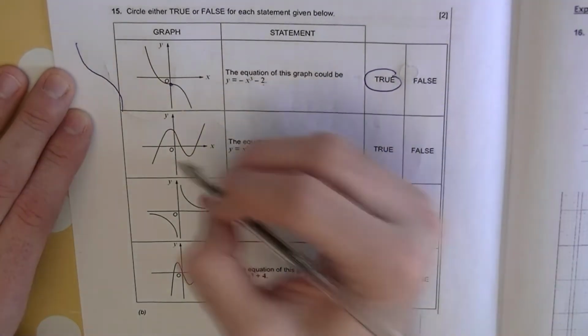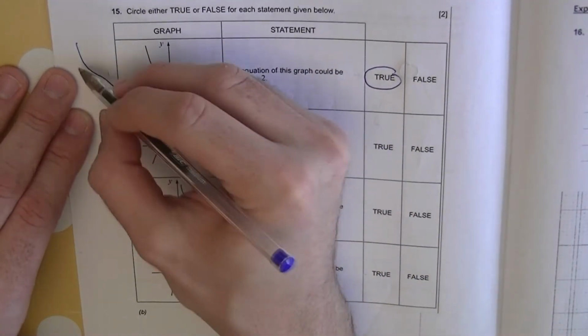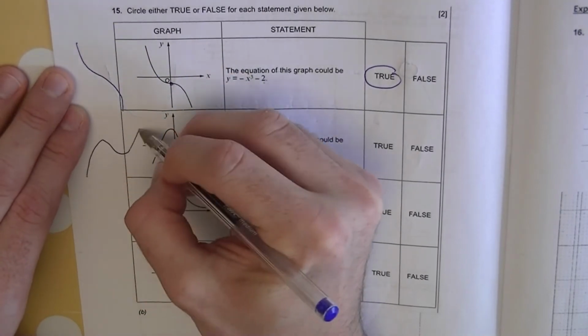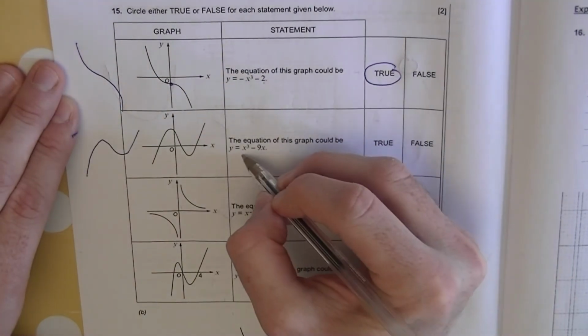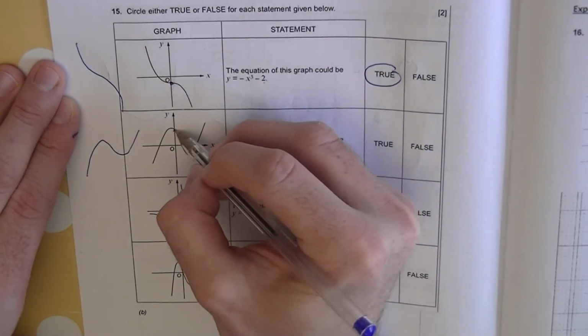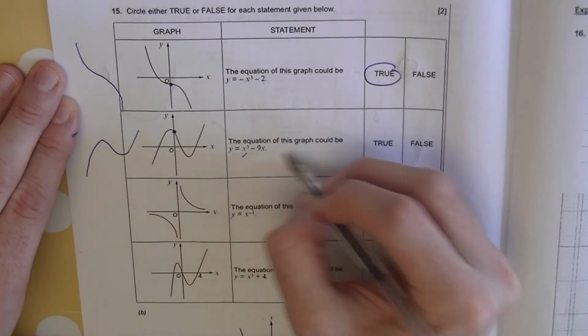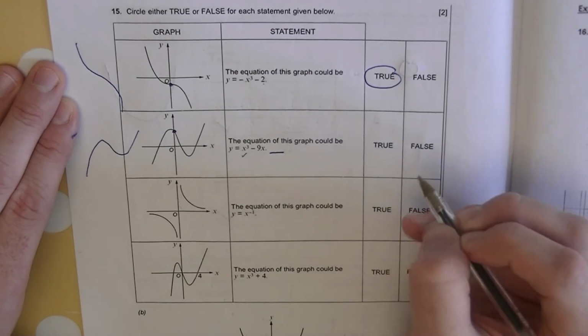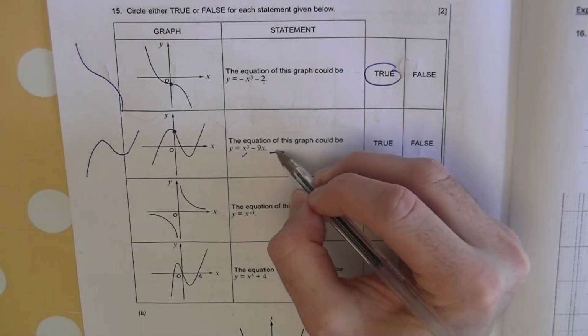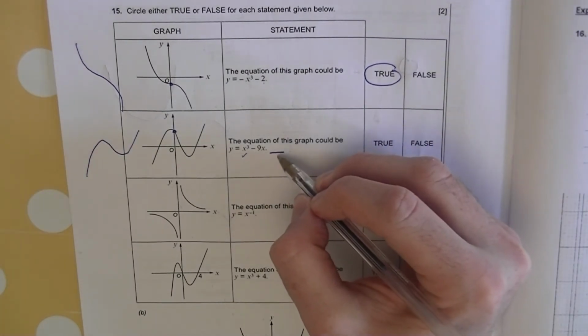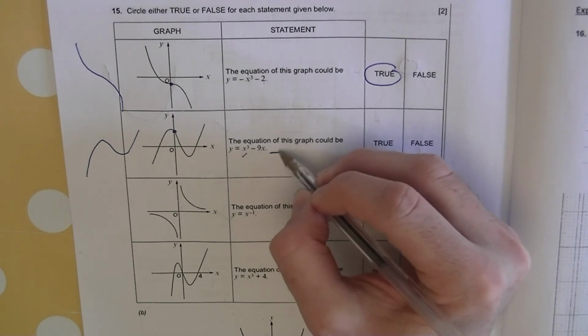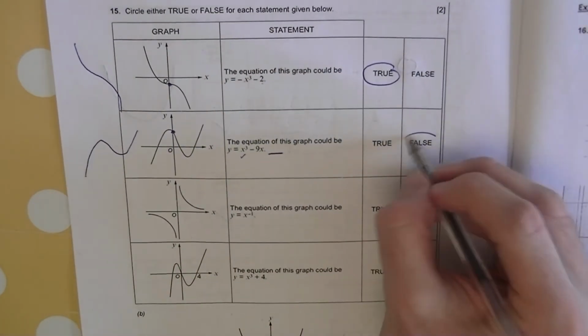True. This one's coming from the other direction rather than coming down. It is starting going up and continuing going up, so I'm looking for an x cubed. Tick. But I'm also looking for a y-intercept that's positive there, but there is no number here. If there was some, say a +3, +4, +5, something there, I'd be going true. But this suggests a 0 y-intercept, which it is not. False.